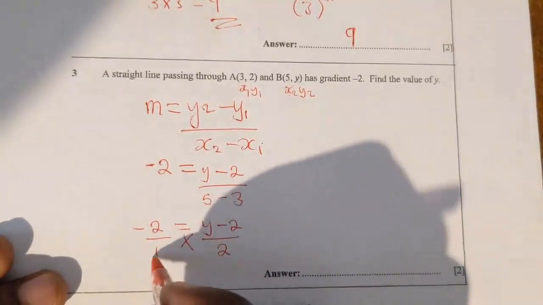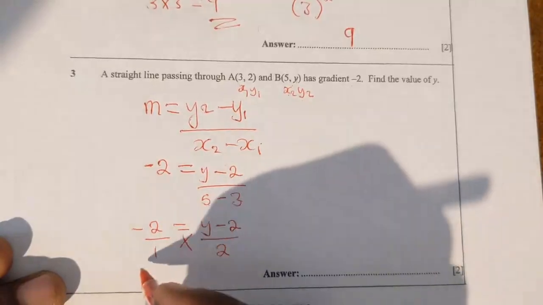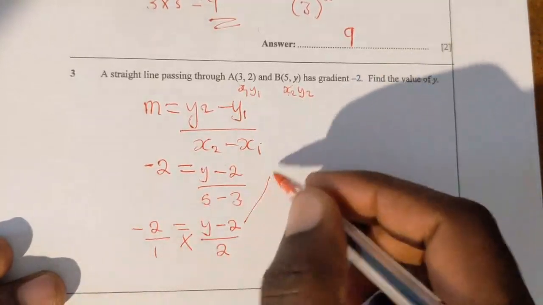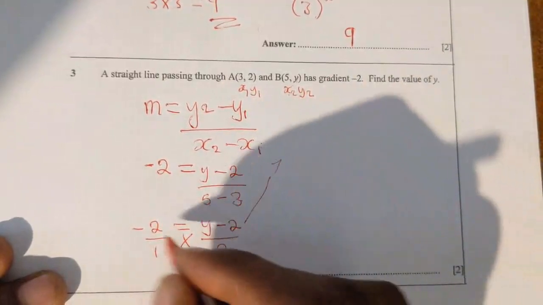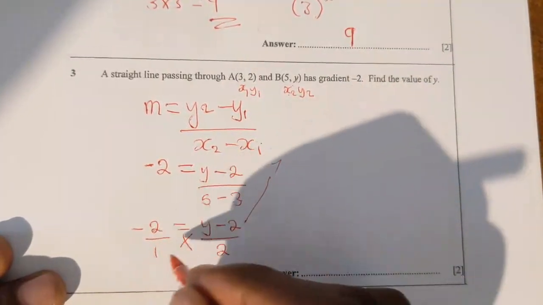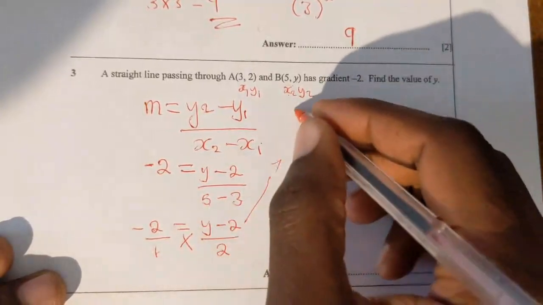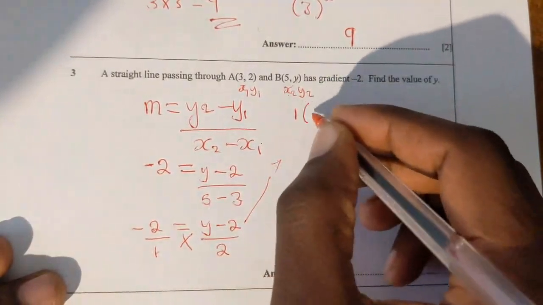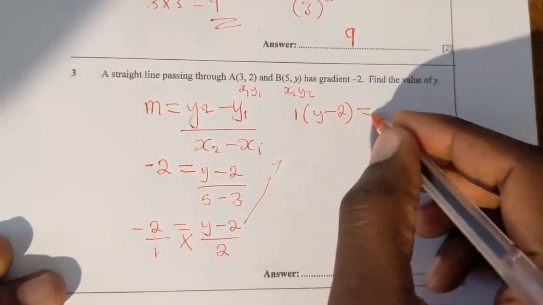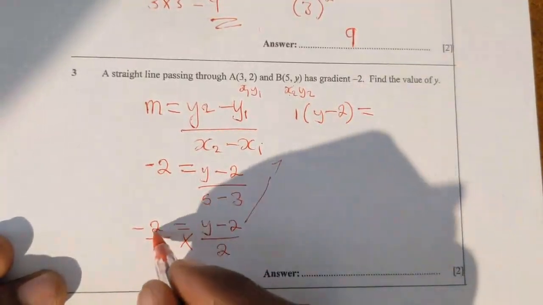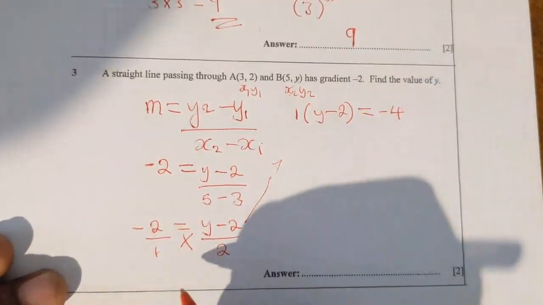So 1 multiplied by y minus 2 is equal to 2 times negative 2, which is negative 4.